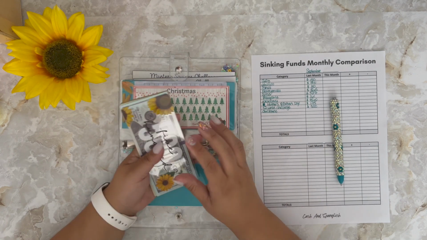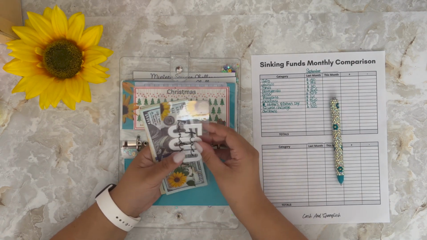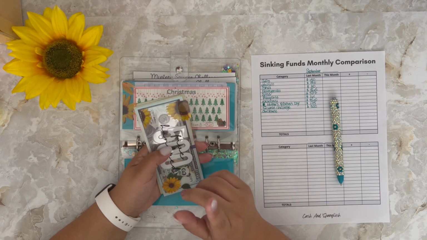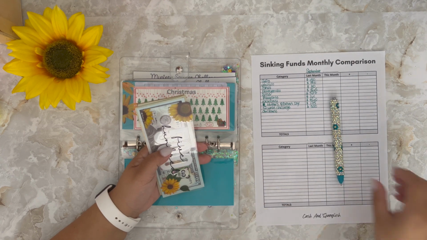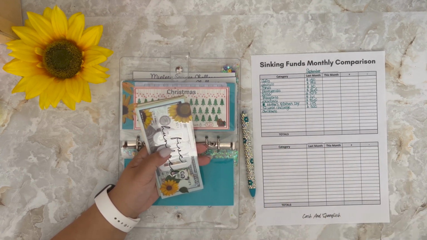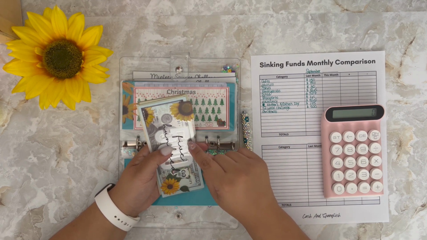And finally, my Christmas challenge. So as you know, I have 3 funding sources for Christmas. I do have cash. Some of it is in the bank already. I have my coin jar and my MasterCard rewards. So let me bring my calculator because I'm going to add all 3 funding sources and see how much we have at this point.